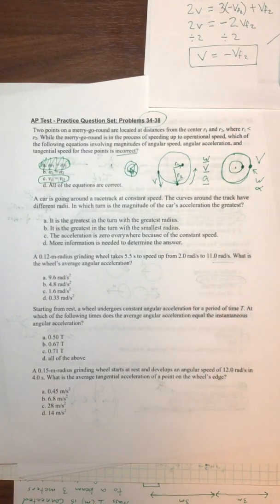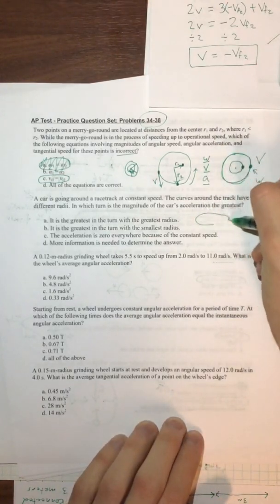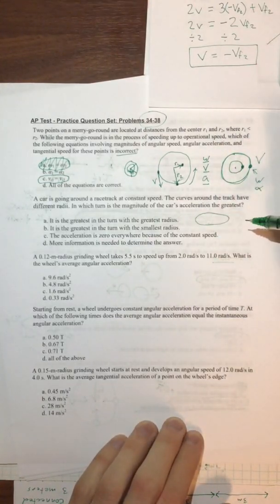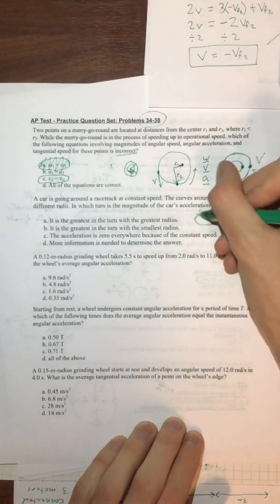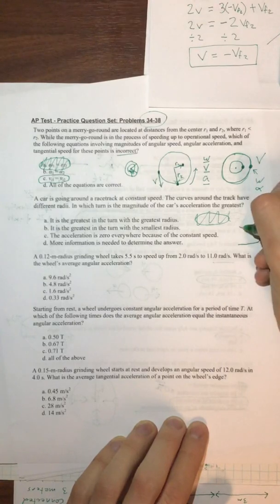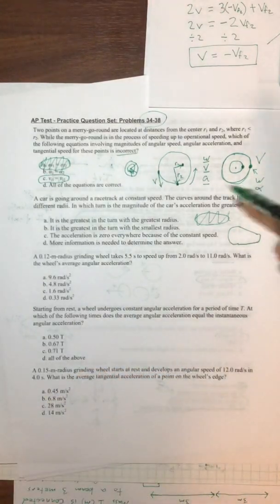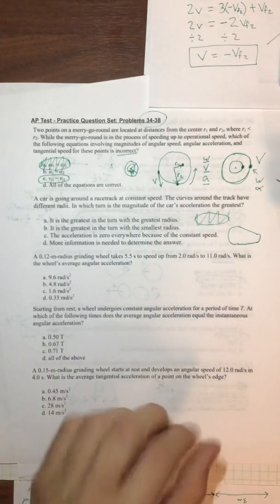A car is going around a racetrack at constant speed. The curves around the track have different radii. In which turn is the magnitude of the car's acceleration greatest? So, racetrack, constant speed, and the curves have different radii. It'll look something like this, where you've got one turn with a really small radius and one turn with a really big radius. In which turn is the magnitude of the acceleration greatest?